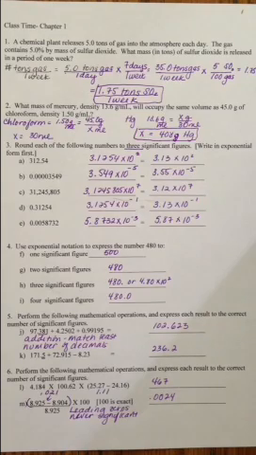Problems 3 and 4 have you manipulating scientific notation and using rounding techniques. So I'll leave you to look at those and make sure that you are getting the right answers. Question 5 has you then using your significant figures and/or rounding skills in mathematical operations.